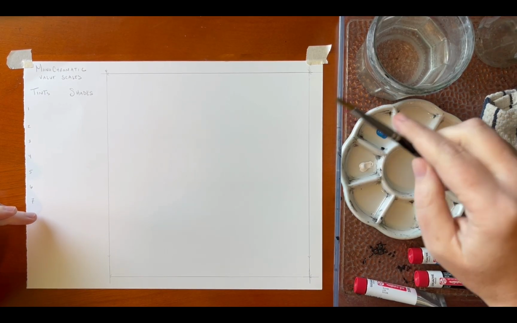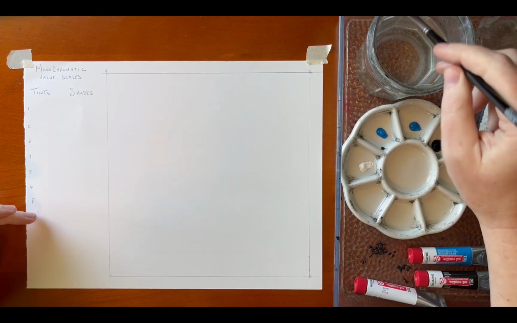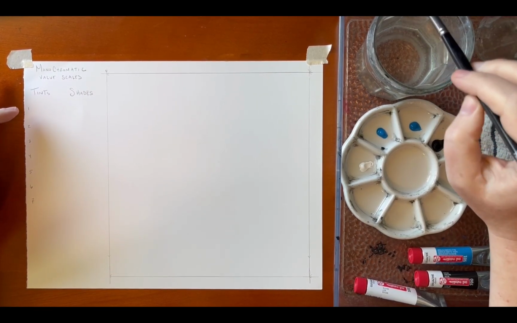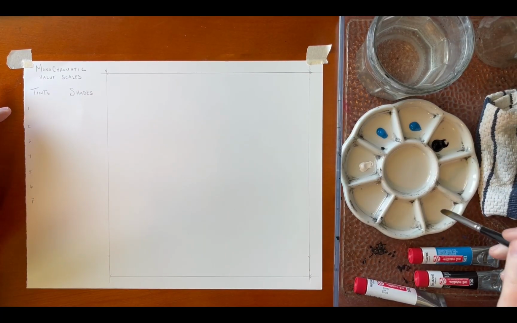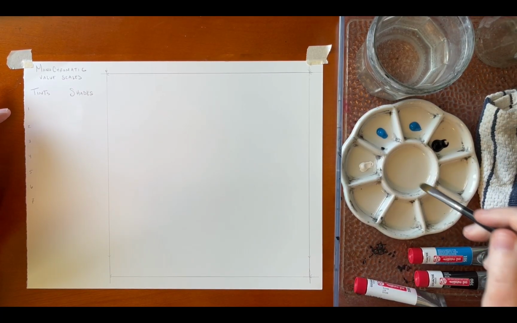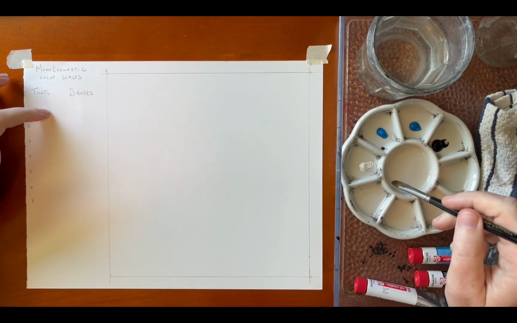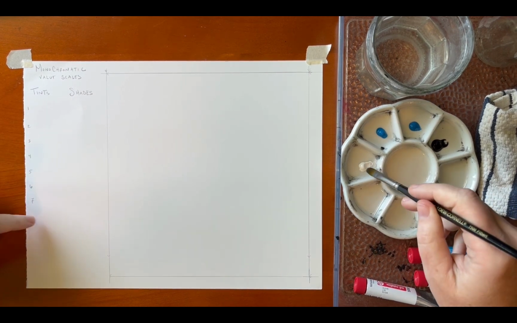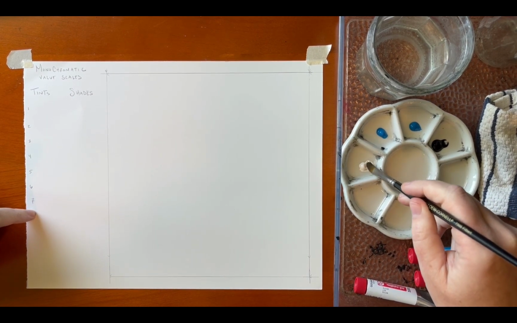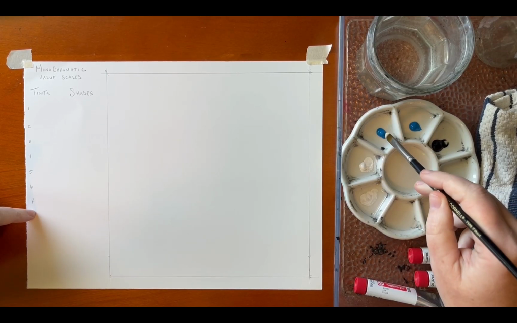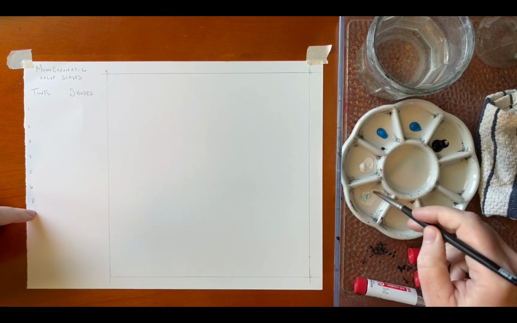I'm gonna use this flatter brush. And you can make squares here or however it works for you. I'm just gonna get my brush a little bit wet, and I wanna start with the pure color here out of the tube and then get lighter as I go down. So this number 7 will be my lightest. And if that doesn't make sense for you, you can do yours differently. This is really for you.